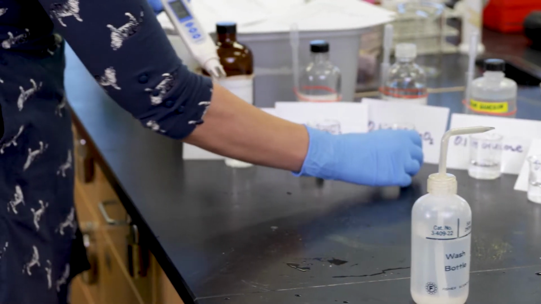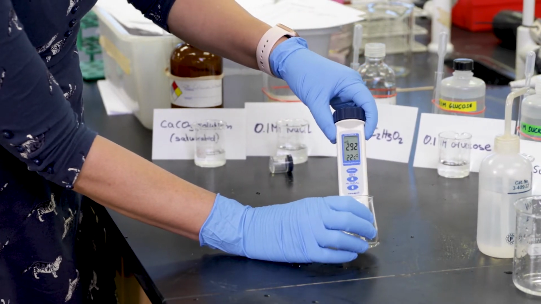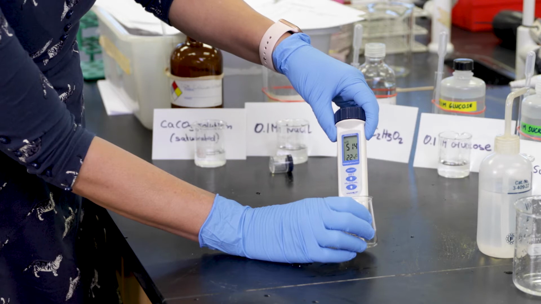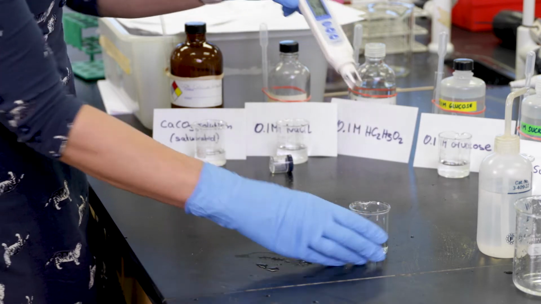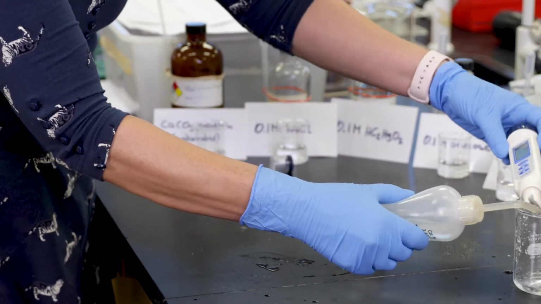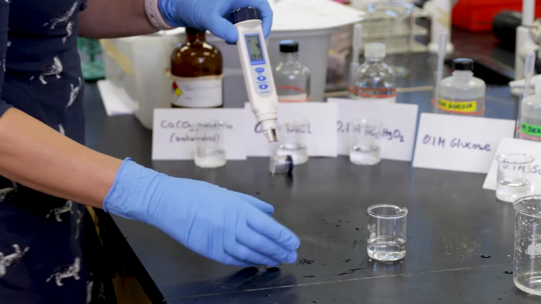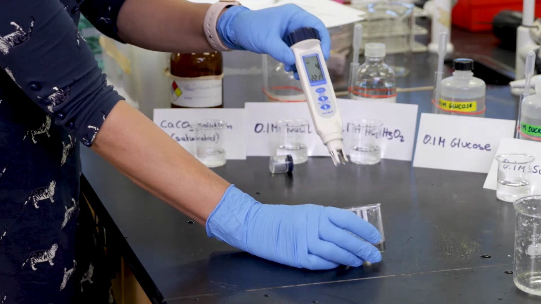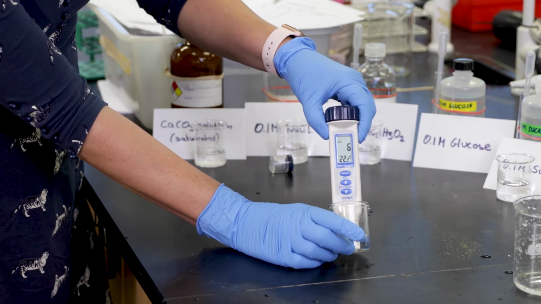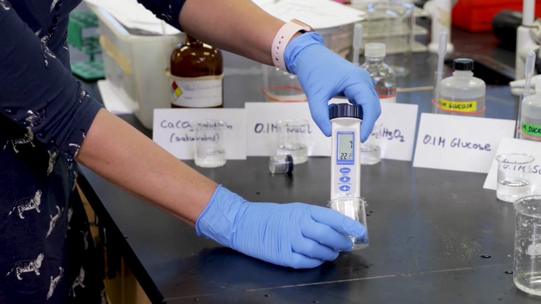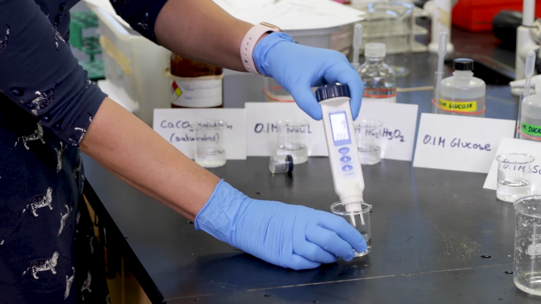Next is acetic acid. If you look at acetic acid, the reading is 51.5 microsiemens. Next reading is glucose. It's the same molarity of solution, just a different type of solution. If you dip this instrument into glucose, we read about 7 microsiemens. That is very low. That's close to DI water.